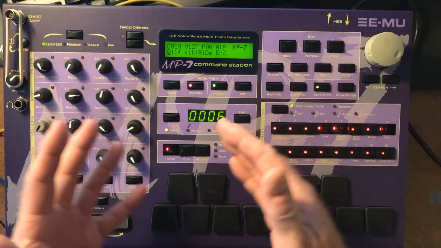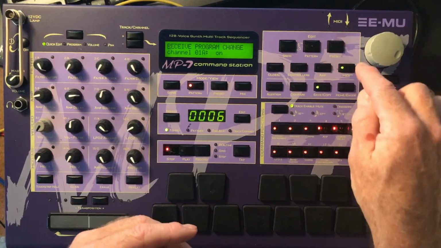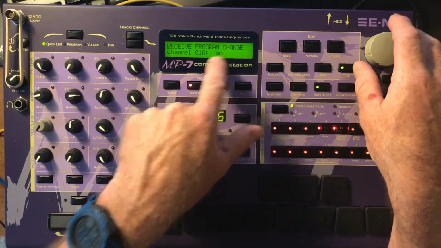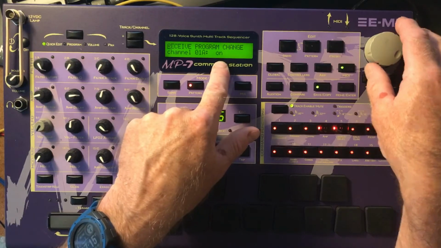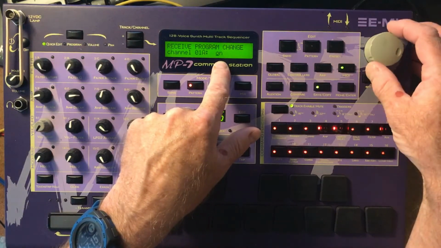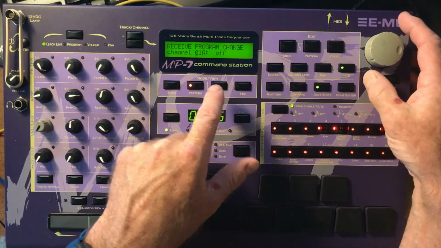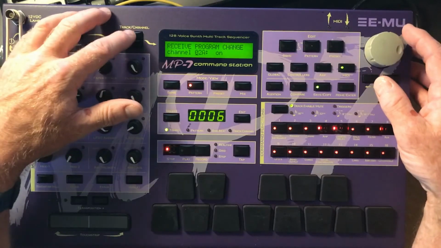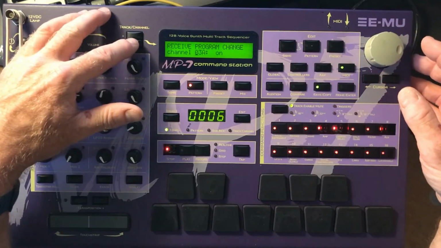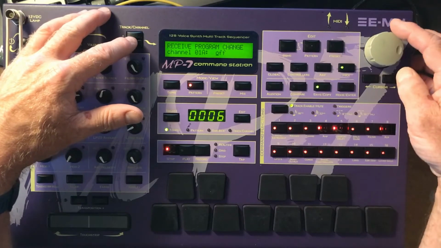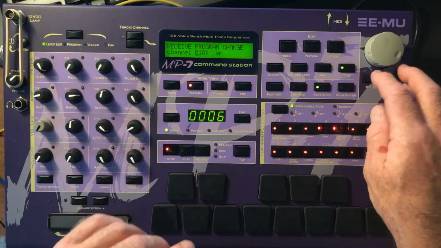So you could perhaps look at that as well. So that's under MIDI, receive program change. You can turn it off. Yeah, and you can do that for each of the tracks or channels if you wish to do that.